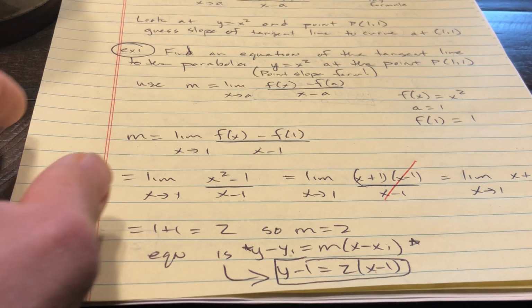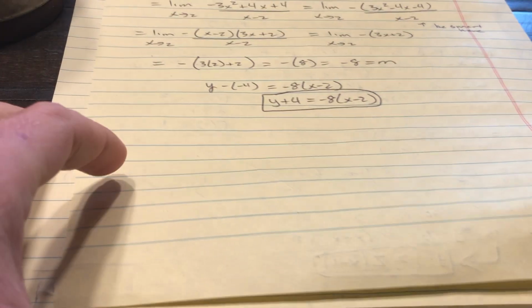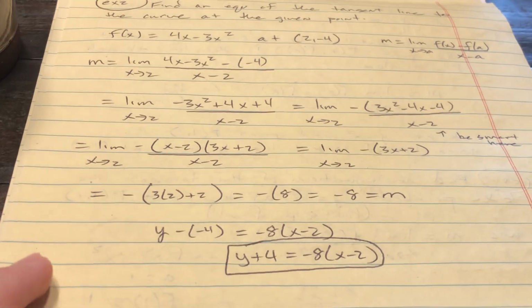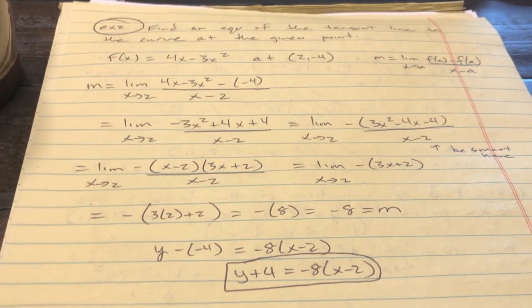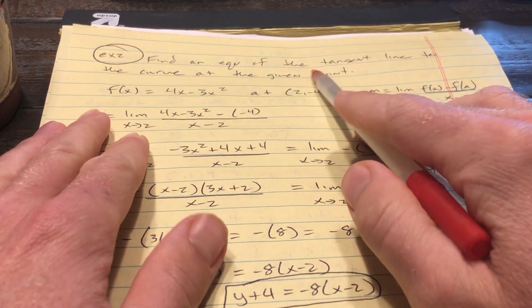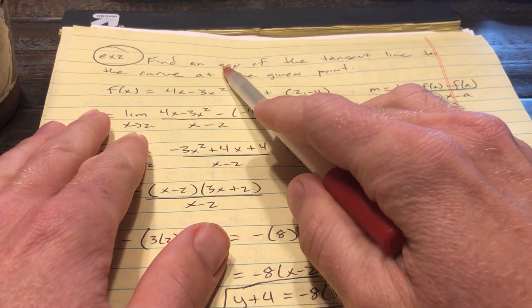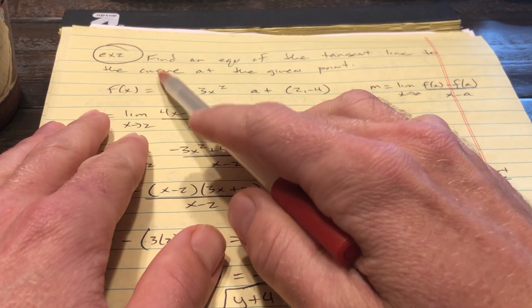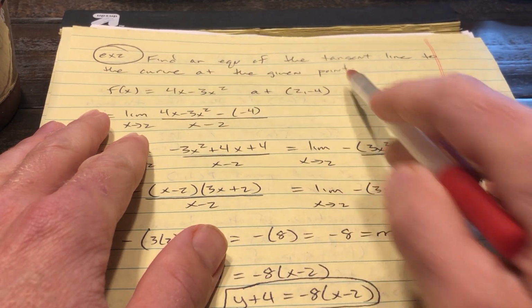So let's continue with this on the next page. I think we have 6 examples. I'll try to do 6 or 7 examples each day, and I think that'll be enough. Today we have them on a little bit on the easier side. So it says find an equation of the tangent line to the curve at the given point.